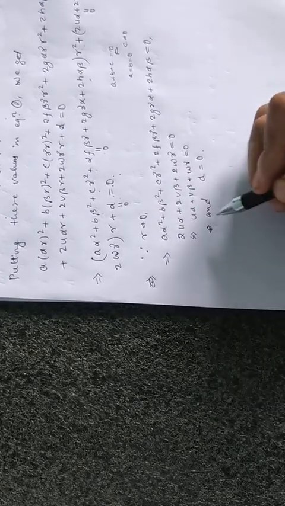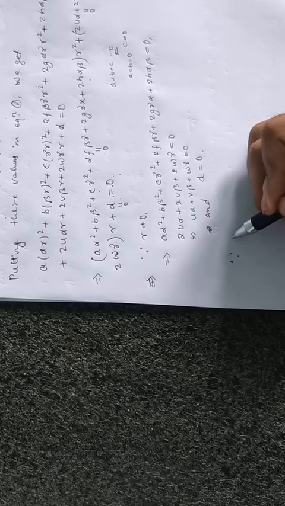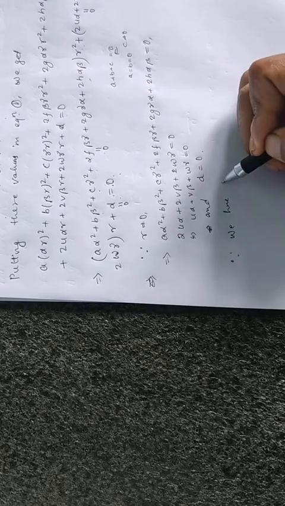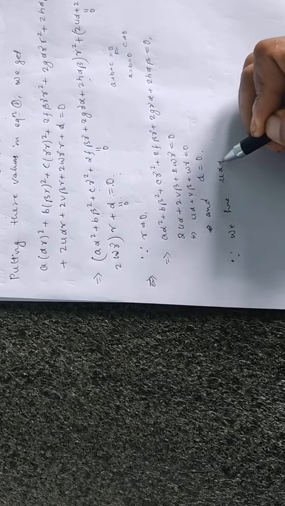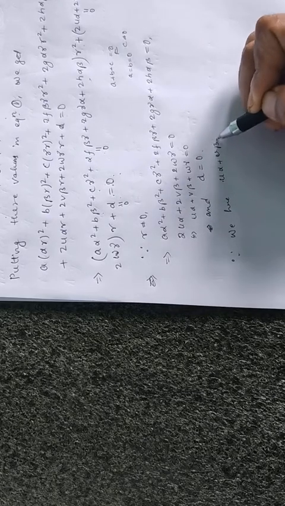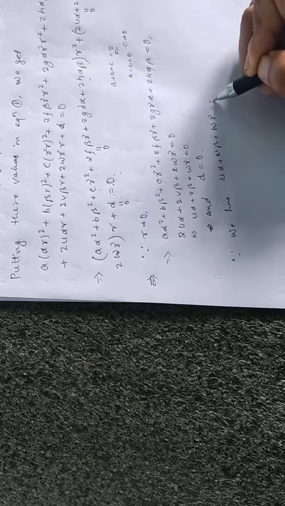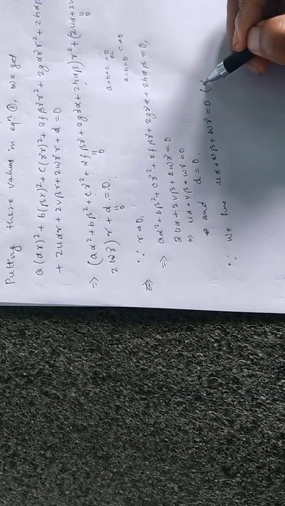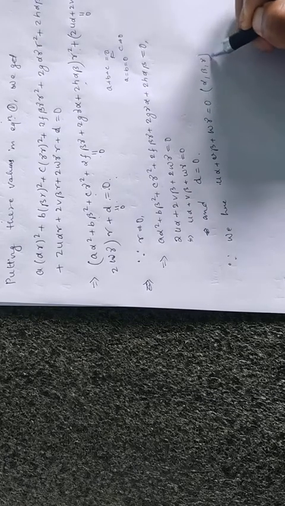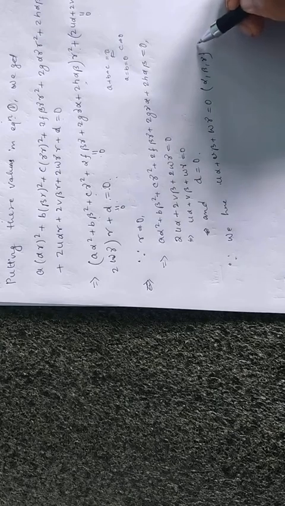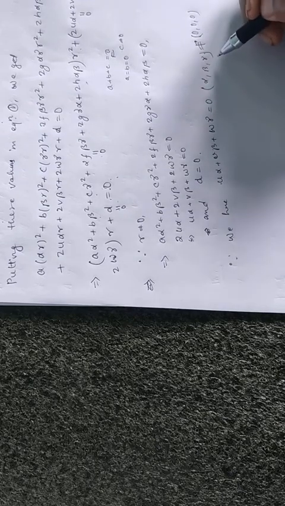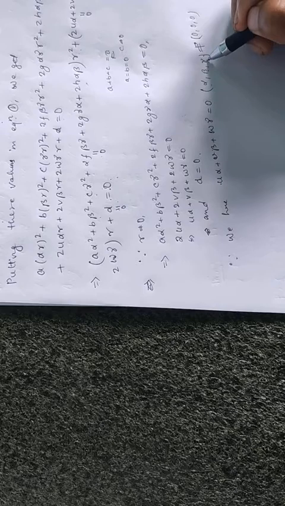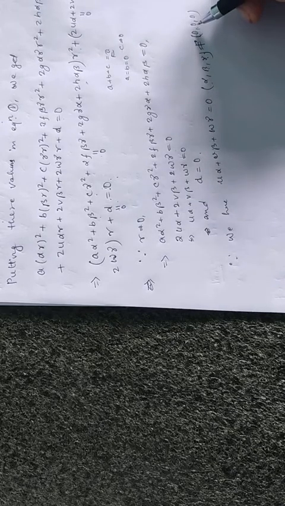Now from this, since we have u alpha plus v beta plus w gamma equal to 0, and we have taken alpha, beta, gamma to be any point besides the origin, that is, not equal to 0, 0, 0.